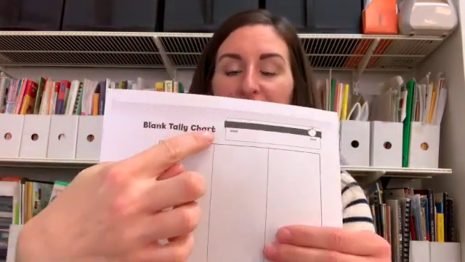Now that we finished our warm-up, we are going to move on to a lesson about collecting data today. When you collect data, that means you are collecting information from the world around you. So today, I'm going to ask you to get out the piece of paper from your packet that you picked up that says blank tally chart.